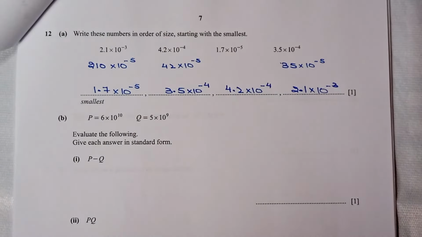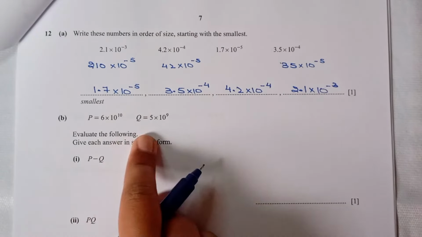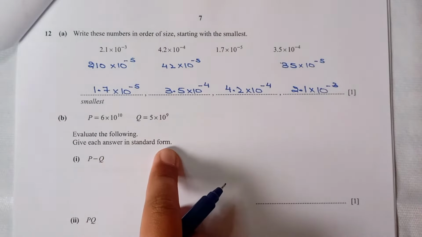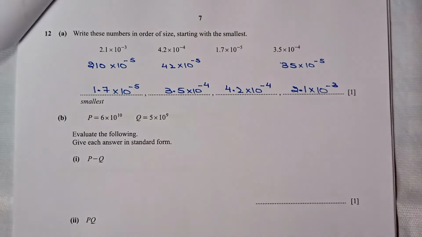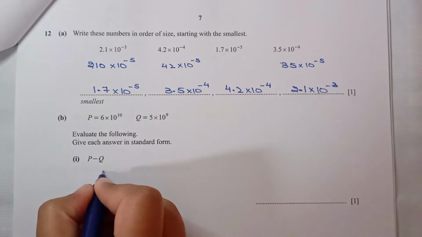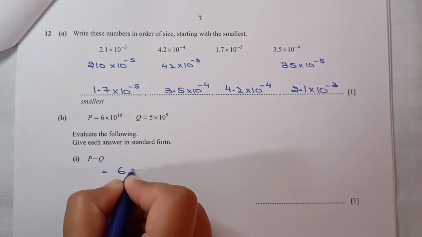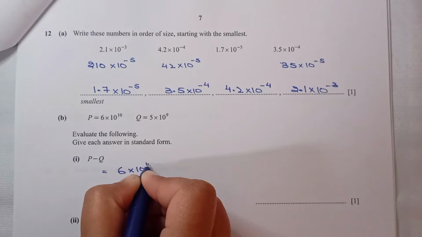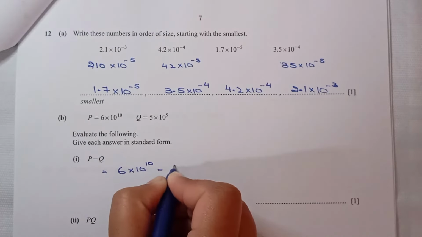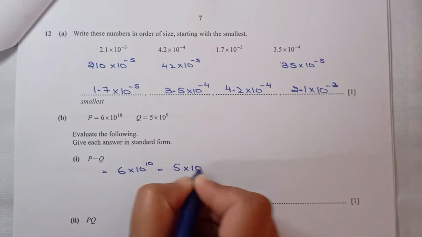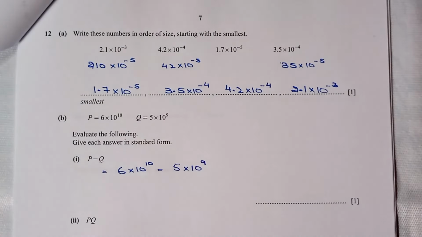Now for the B part, we have given P and Q. Evaluate the following, give your answer in standard form, P minus Q. We need to subtract P and Q. So we need to write P, 6 times 10 exponent 10, minus 5 times 10 exponent 9. Okay, so again we need to make the same exponents.